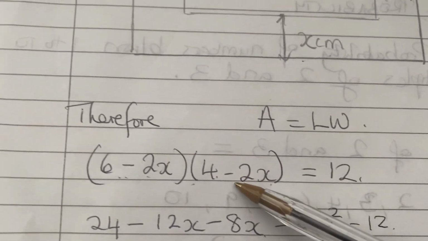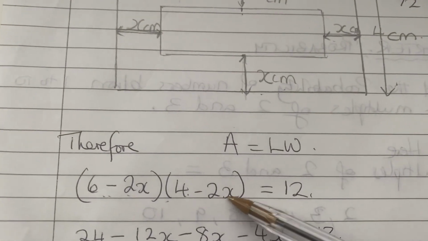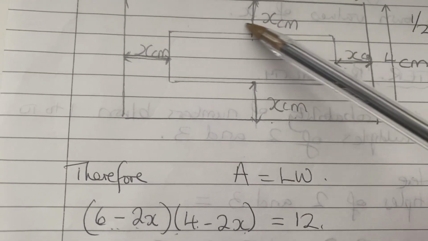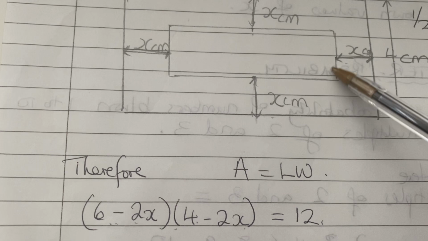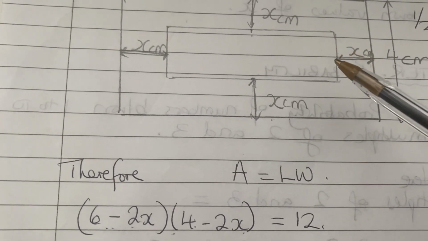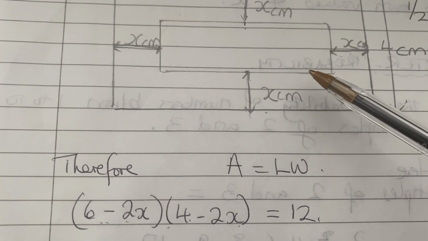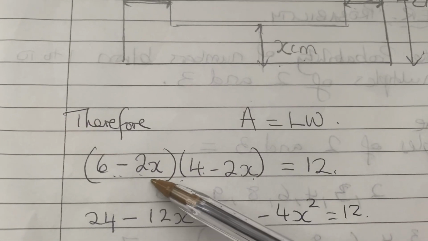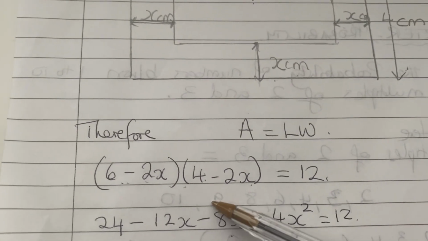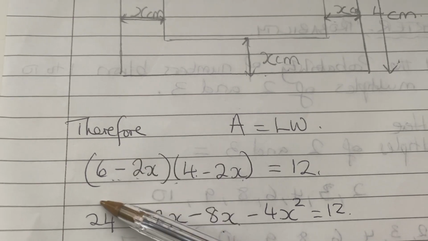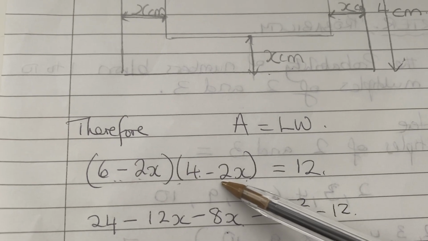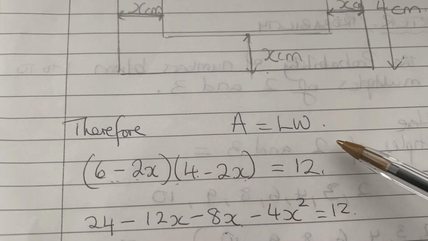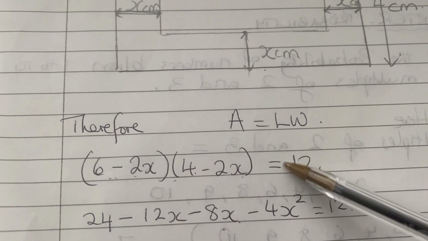So 4 minus 2x will be equal to 12, which is the area of the mat centrally placed. Okay, so (6 minus 2x) times (4 minus 2x) will be equal to the area of the mat.